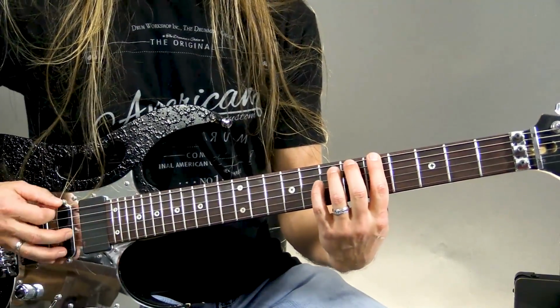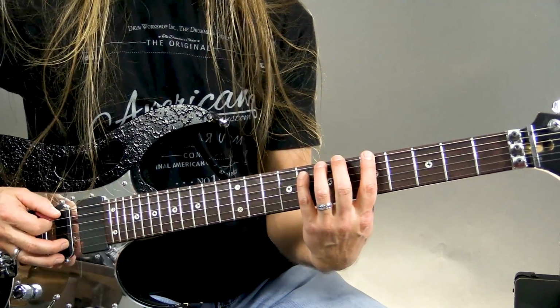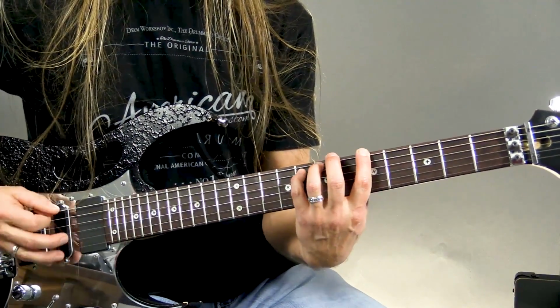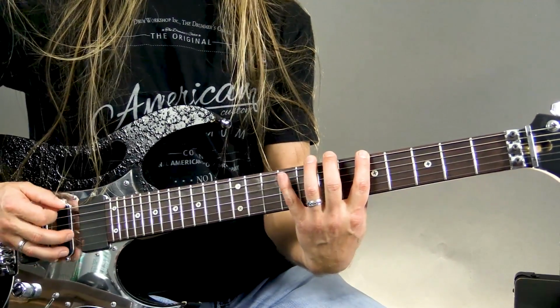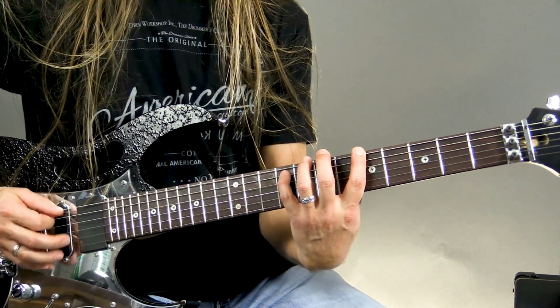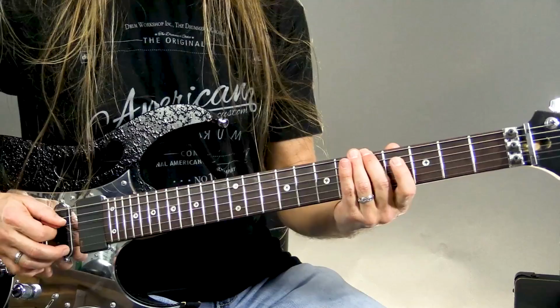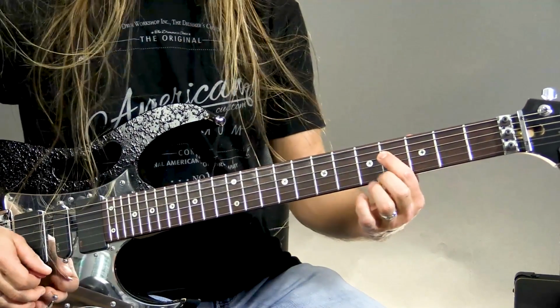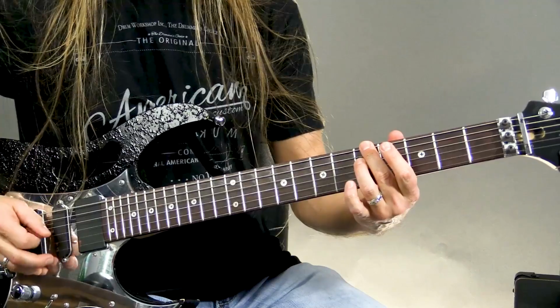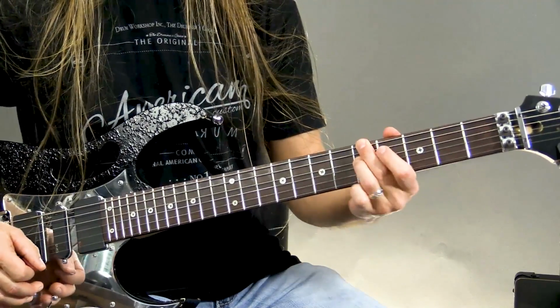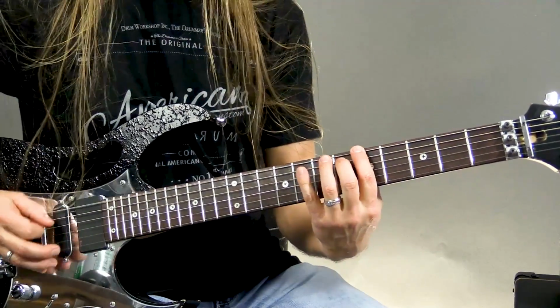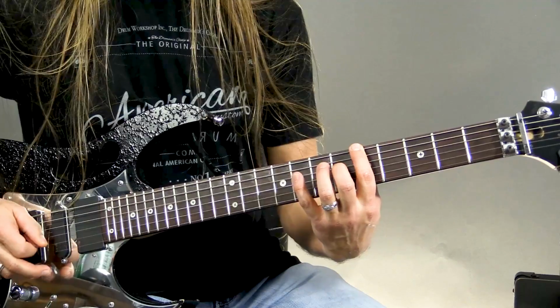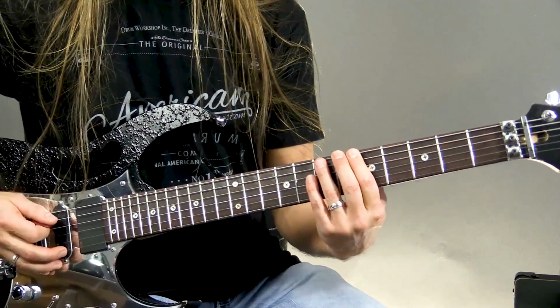So we've got our perfect fifth, and we move to our minor sixth, our major sixth, which is actually located right there as well on the fourth string. Okay, then we move to the minor seventh, which is your blues seventh, and then our major seventh. And then finally the octave.